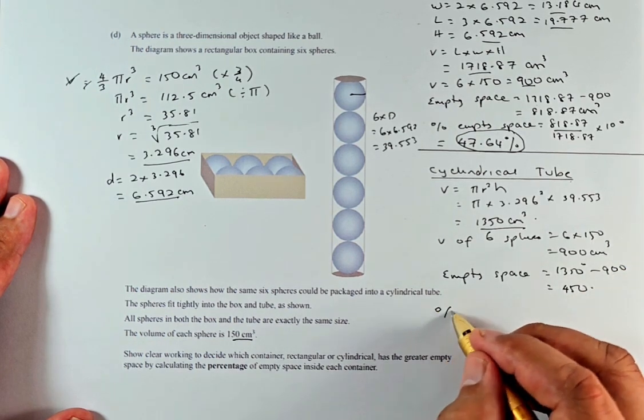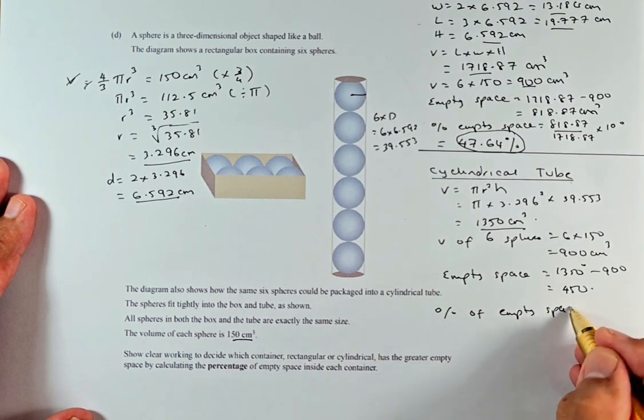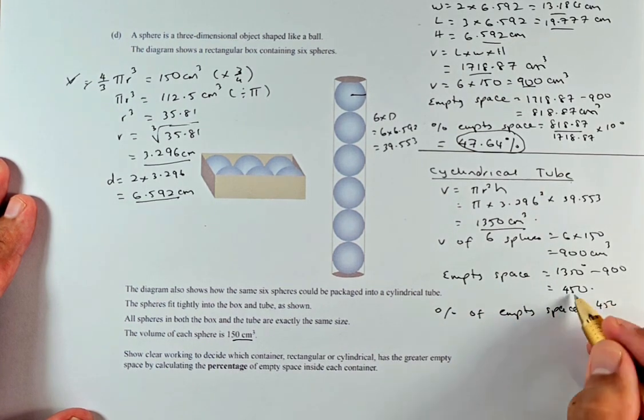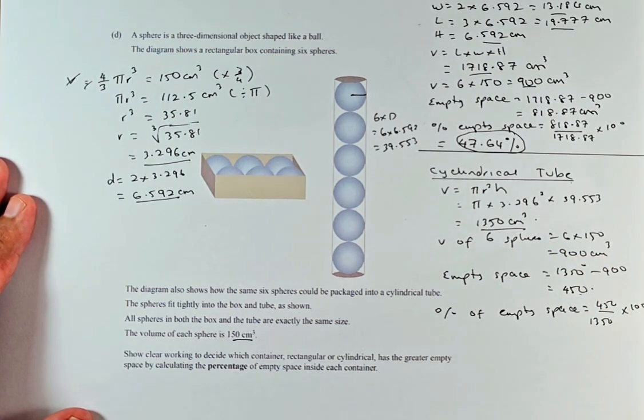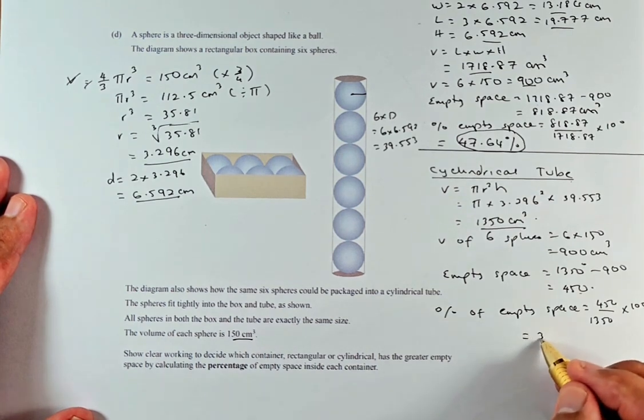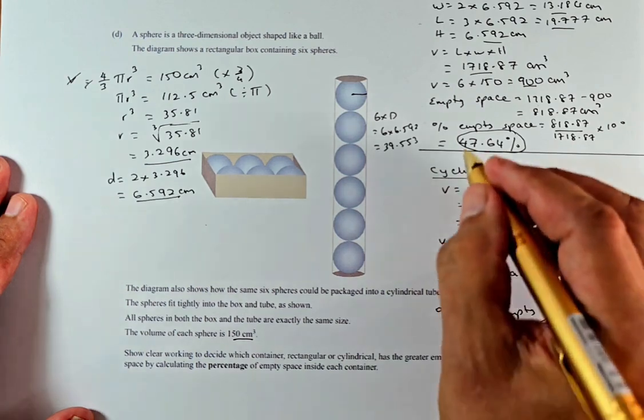So the percentage of empty space is 450 divided by the total 1350 multiplied by 100, and you get 33.33%.